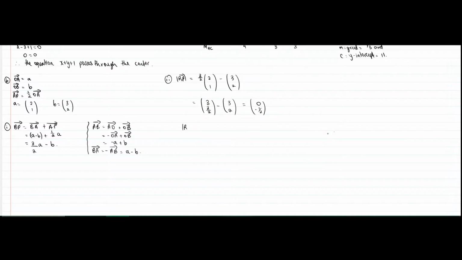So the size of BP is the square root of 0 squared plus negative a half squared, which is the square root of a quarter, which is equal to 1/2 units.